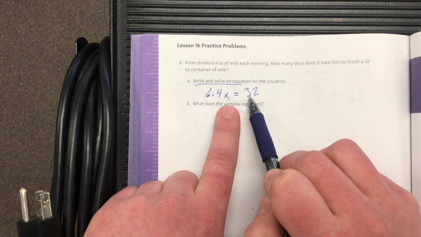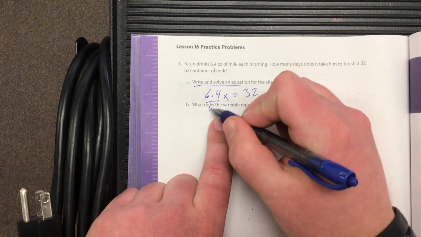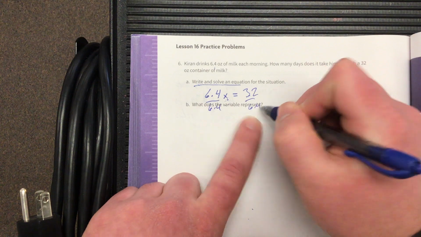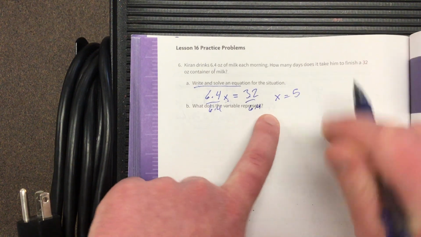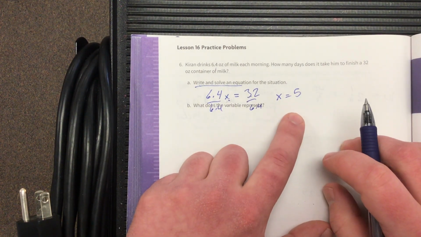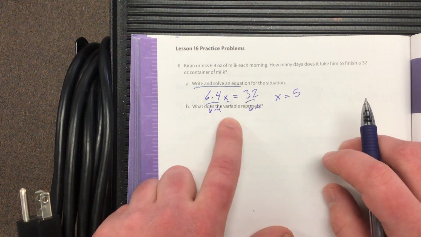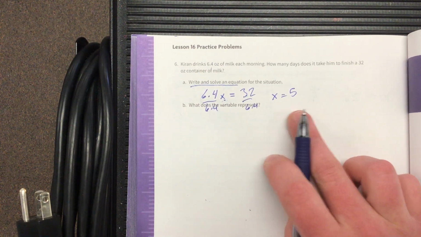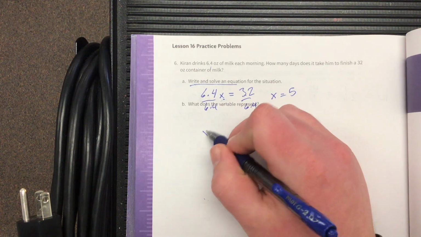And then to solve this, we would divide both sides by 6.4. And then like Jackson said, you should get 5 there. It should take him 5 days. So then B says, what does the variable represent? I already kind of said it, Cruz. The number of days.